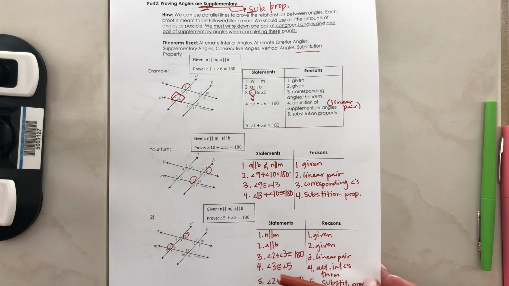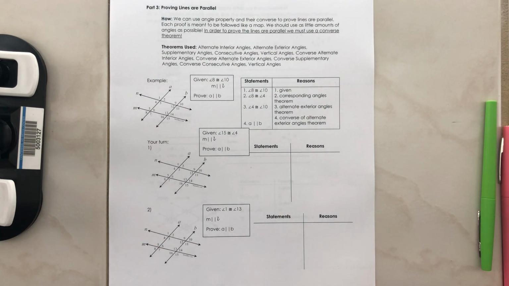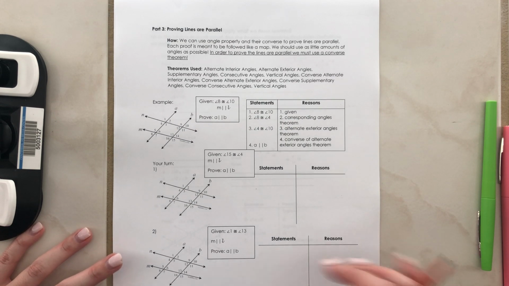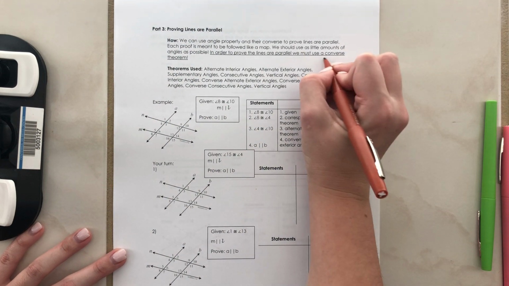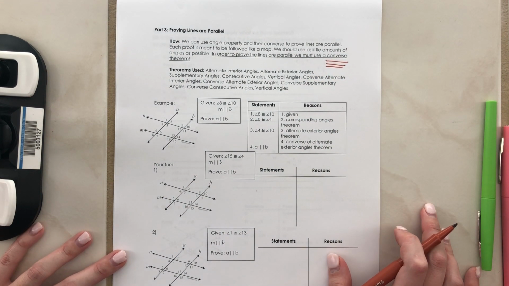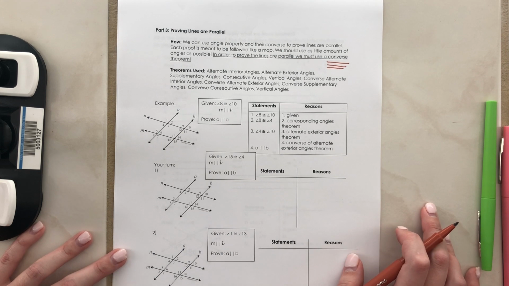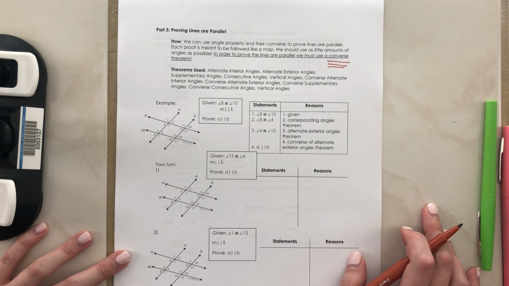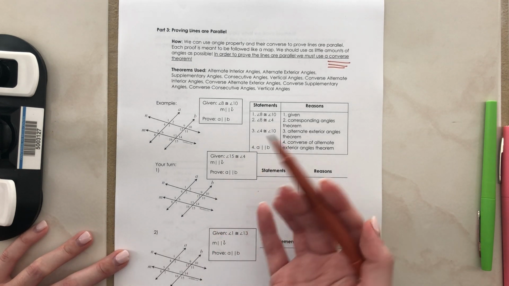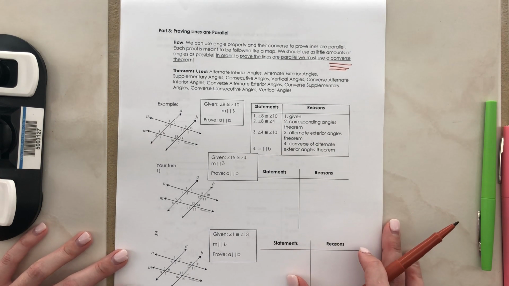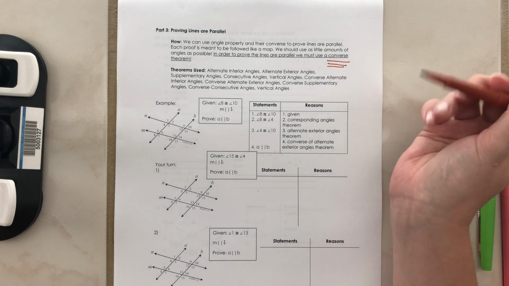The very last type of proof we have is proving that the lines are parallel. When we know that, we're always going to use a converse theorem. So we can use angle properties and their converses to prove lines are parallel. They must still be followed like a map, and we can use as few angles as possible. We're going to be given that angles are congruent and we have to prove that a line is parallel, or one of the lines.